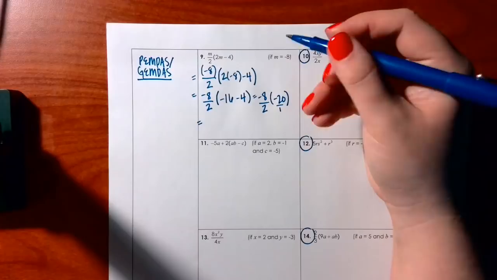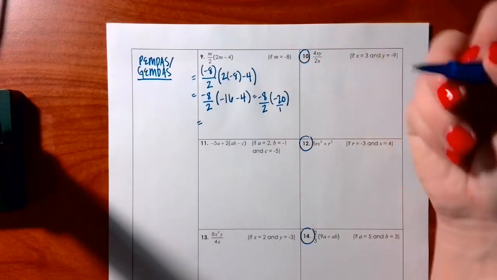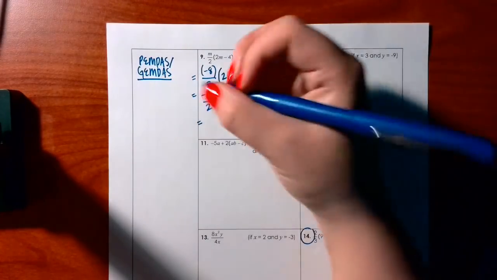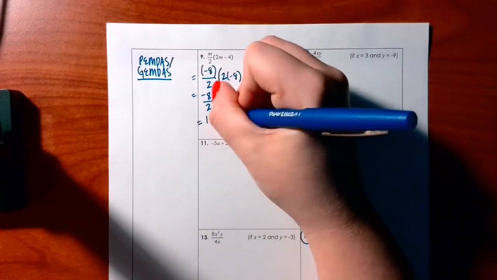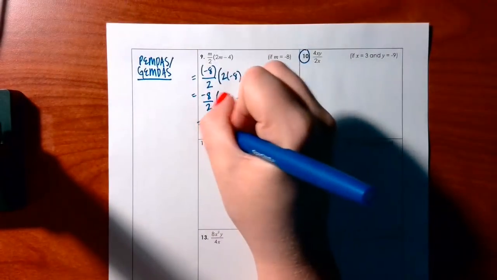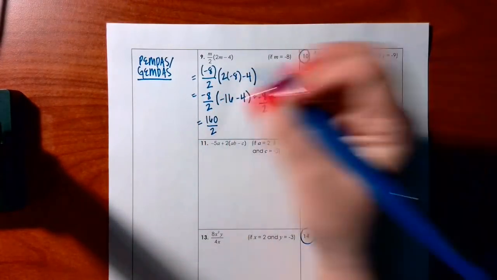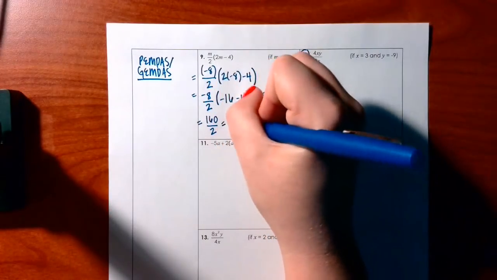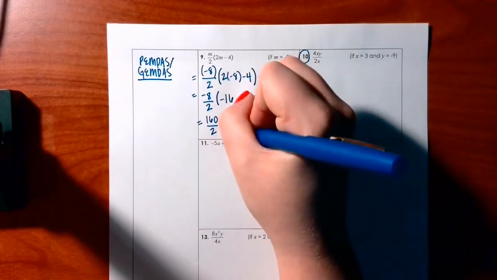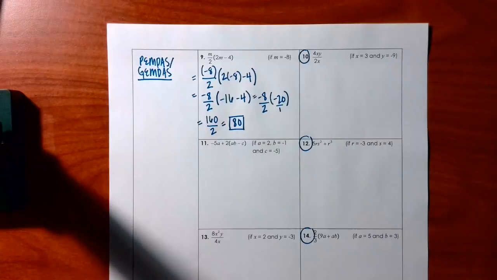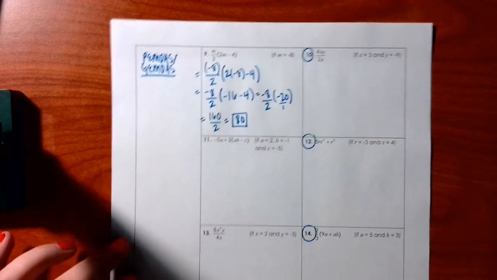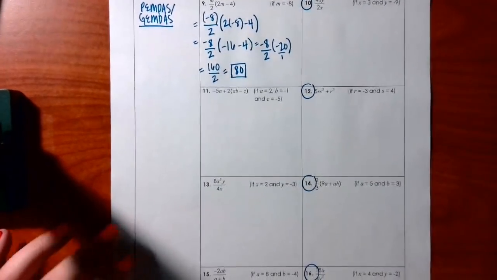Now, negative 8 times negative 20 is going to be positive 160 over 2. 160 divided by 2 is equal to 80. So it looks really complicated, but it's not. The most important thing you can do is make sure that you're following the order of operations and just taking it one step at a time.